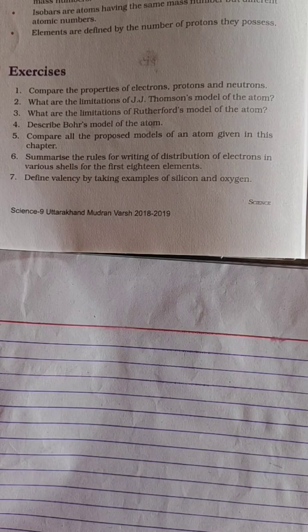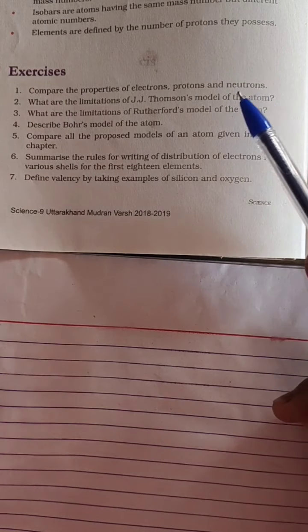Good morning, students. Today we will be discussing the question answers of chapter number 4, which is Structure of Atom. These questions are from the NCERT textbook, which you have been given for last week's homework.